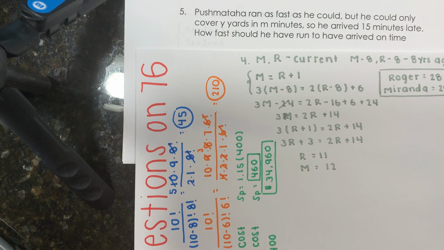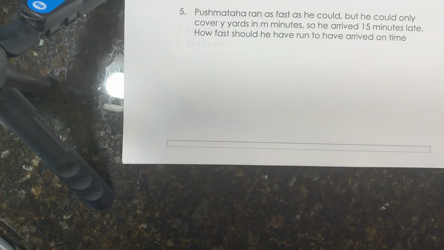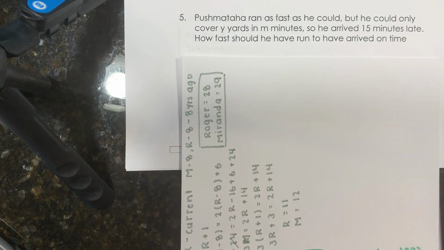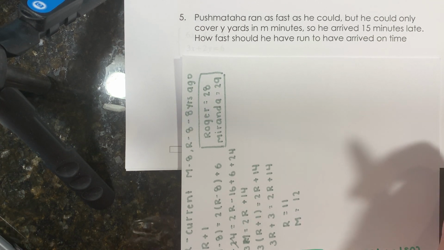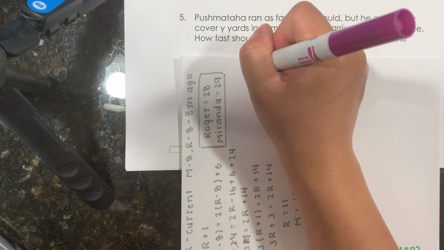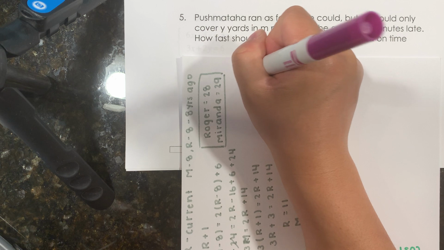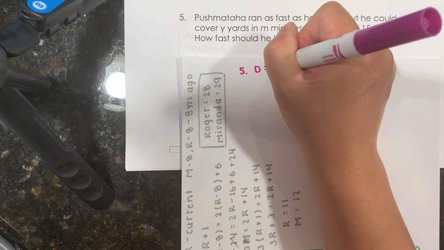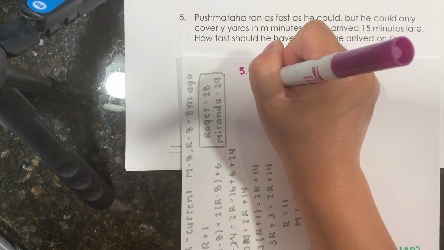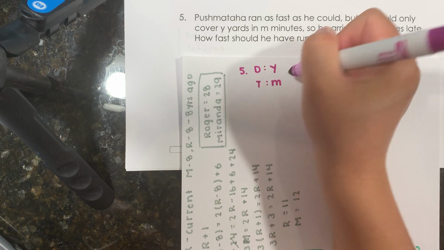Now number 5, Pushmataha ran as fast as he could, but he could only cover y yards in m minutes, so he arrived 15 minutes late. How fast should he have run to arrive on time? So for number 5, the distance is going to be y, the time is going to be m.